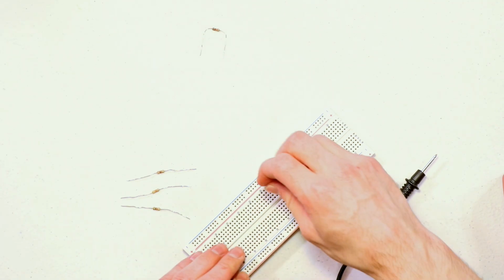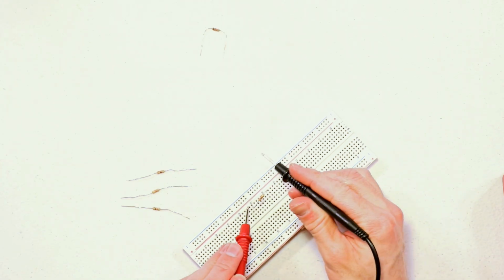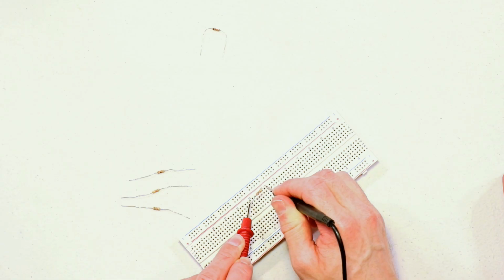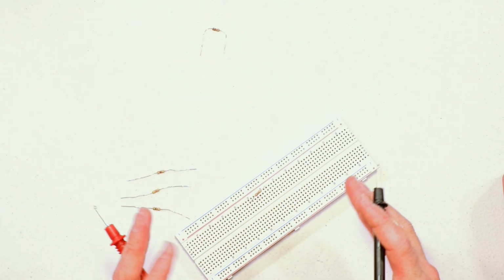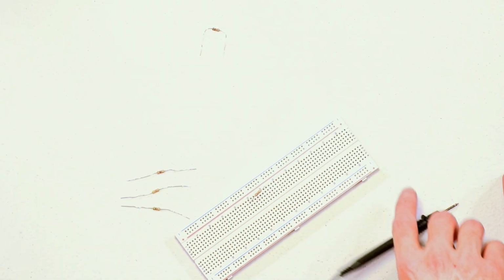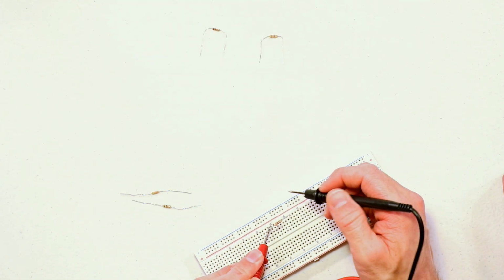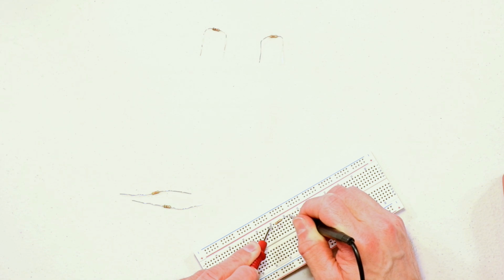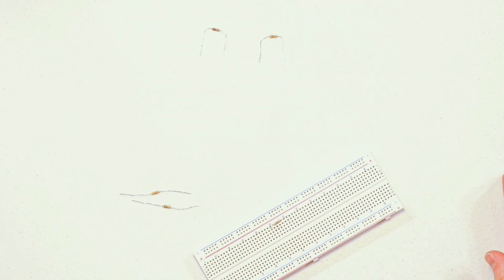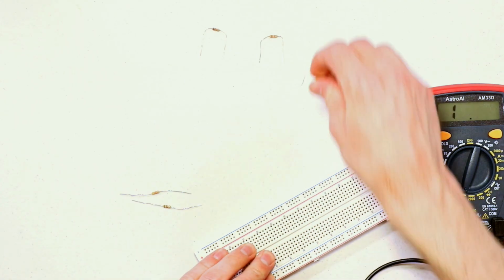Then we've got the 2 kiloohm. Again, I'll bend it and place it in separate rows. Touch the multimeter probes to it, and we've got 1.97, 1.96 kiloohms. So that would be 1,960 ohms. Now I've got the 3 kiloohm. Again, I'll measure that. And in this case, it looks like I have 2.92 kiloohms. So that would be 2,920 ohms.